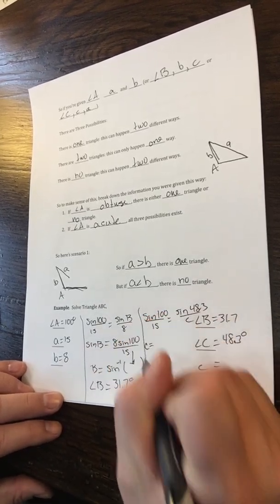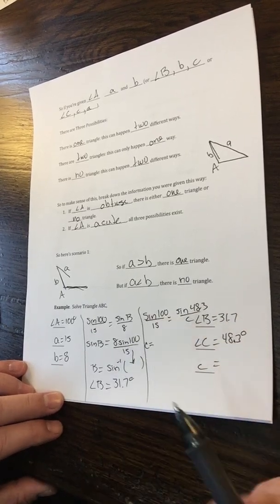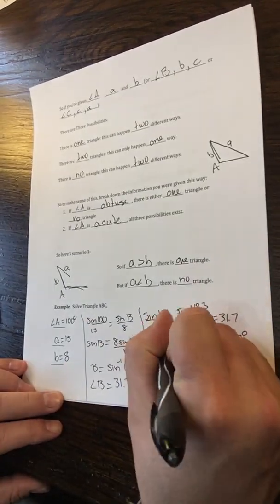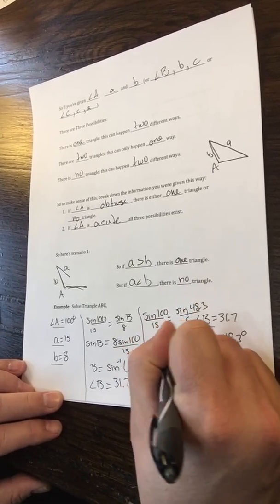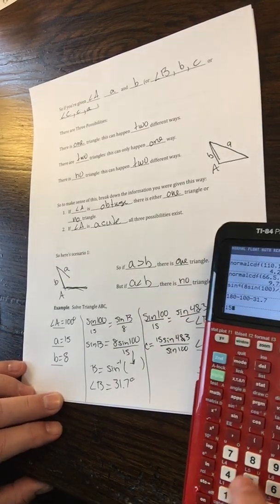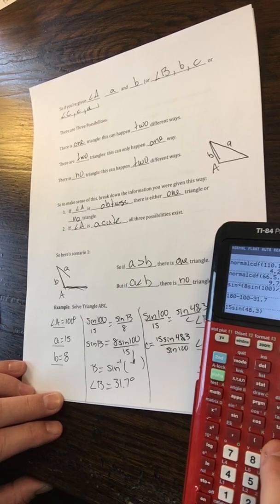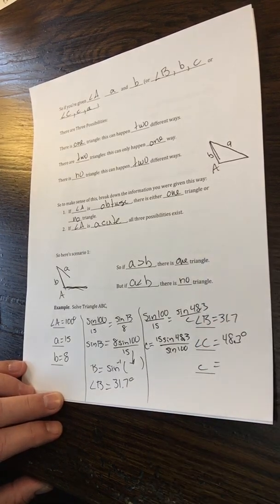C ends up being, again, I'm going to skip steps, these two times each other and then divided by the sine of 100. So I'm going to go 15 times the sine of 48.3, and divide by the sine of 100. All right, put that in the calculator. 15 times the sine of 48.3. I have to close my parentheses before I hit divide. And then I put the sine of 100 in the denominator. And I get 11.4.